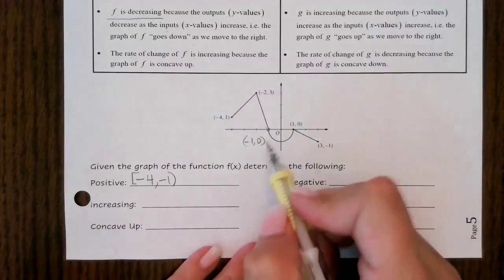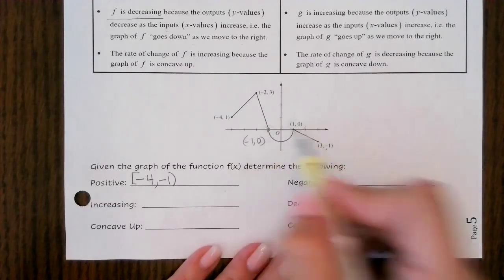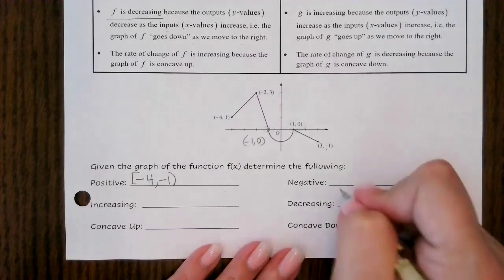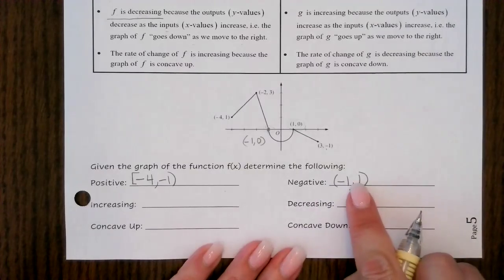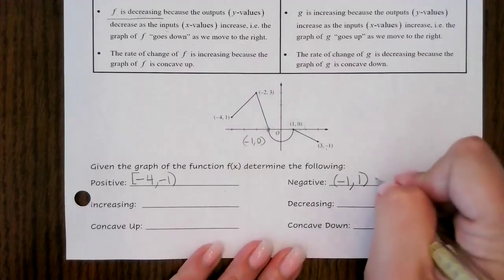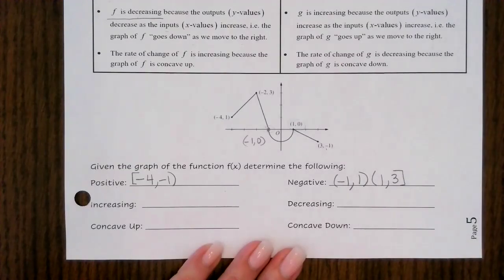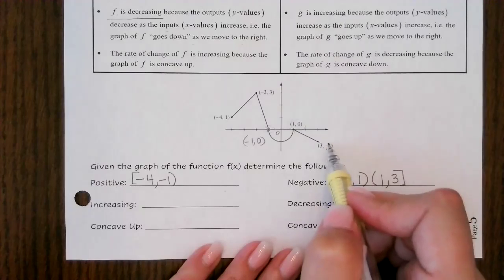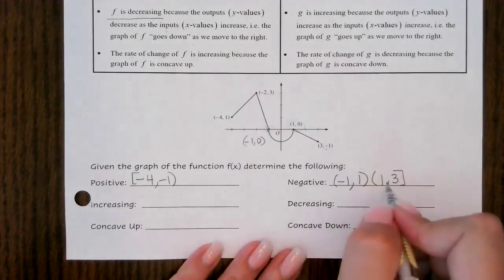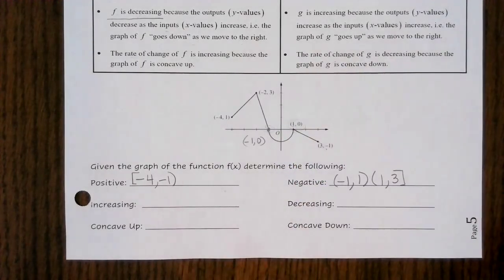All right, for the negative part, all of this is negative except right here, it's 0 again. Right there and right there, it is 0. So we do not want to include those points. So I would say from -1 to +1 with a parenthesis. This means not included. We are skipping over 1. And then from 1 to 3. And 3 I do want to include, since it is negative right there. See that graph? -1. My function is -1 there. So in these two intervals, it is negative. That's all of these points. We skip over this one, and then all of these points are negative.